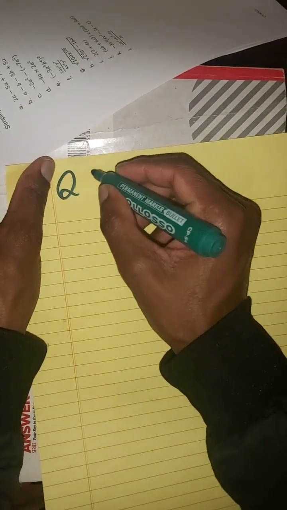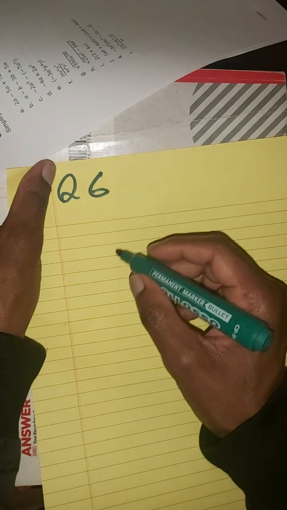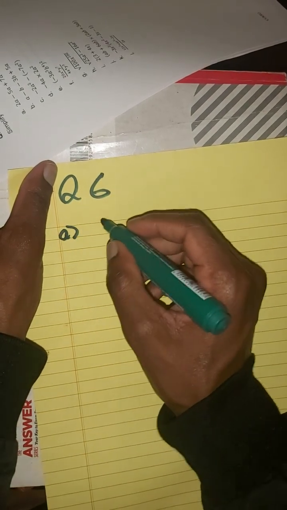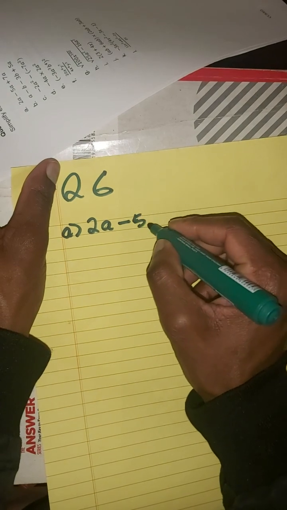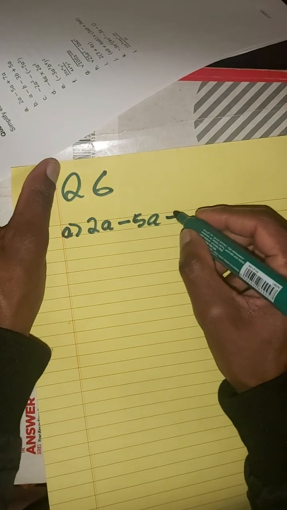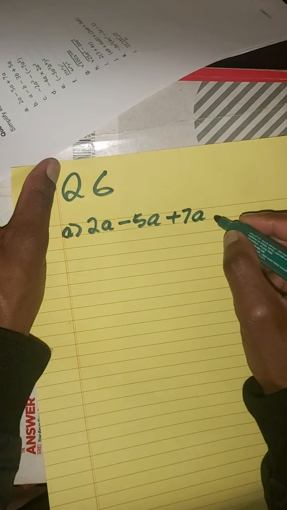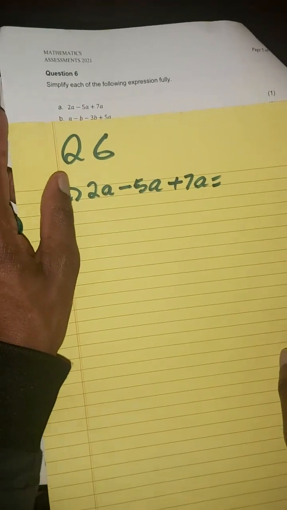So this is question 6. The first expression is 2a minus 5a plus 7a is equal to, you see it.